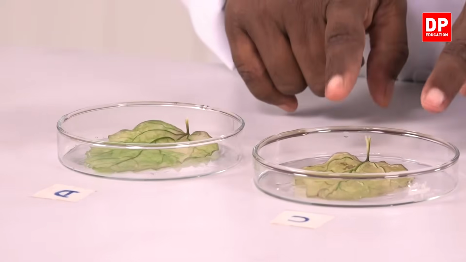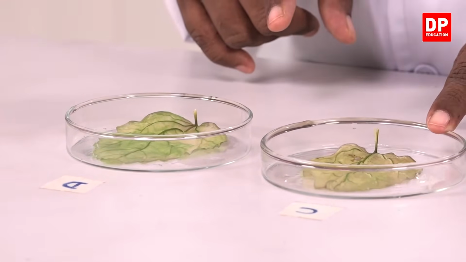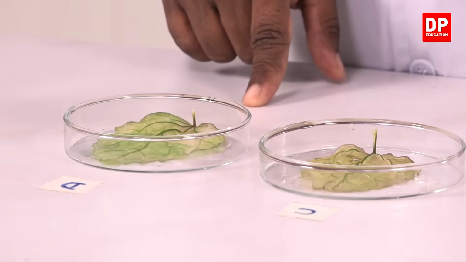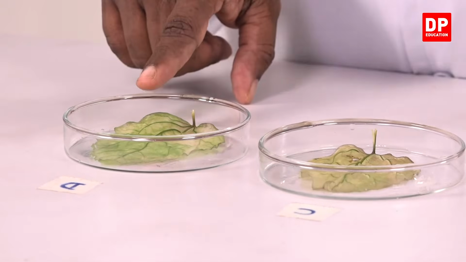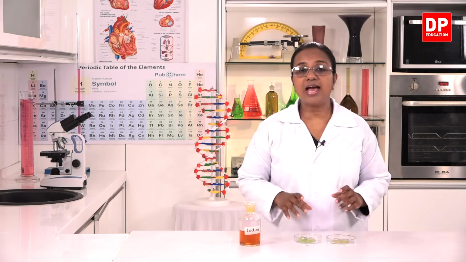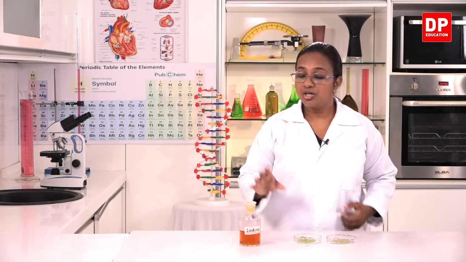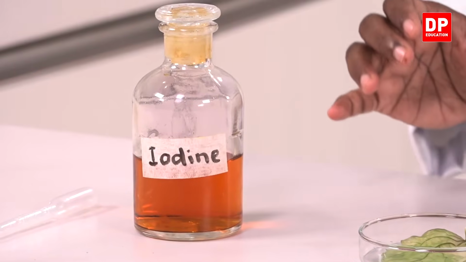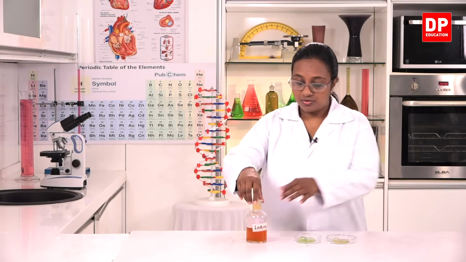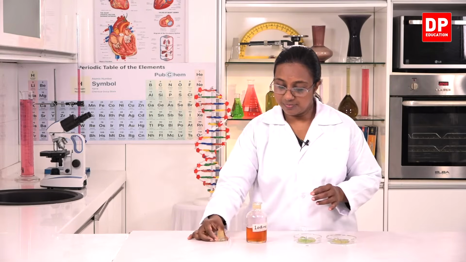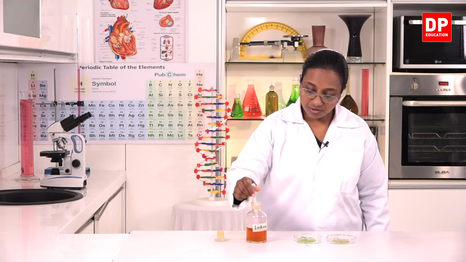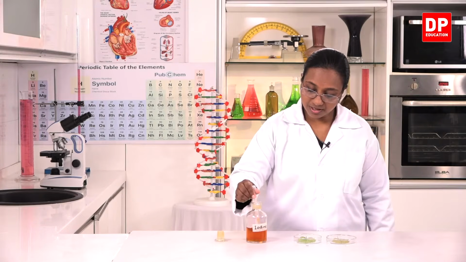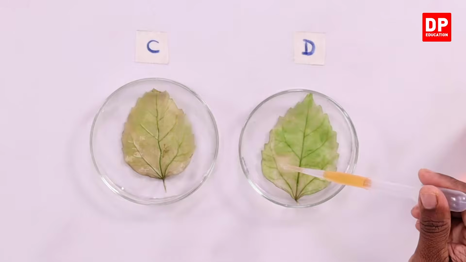So here I have the two leaves, the leaf C. In C we had water, and leaf D, inside bag D we had KOH solution. And I have the reagent that I am going to use, it's the iodine solution. So what we will do is we will put a few drops of iodine onto both the leaves.